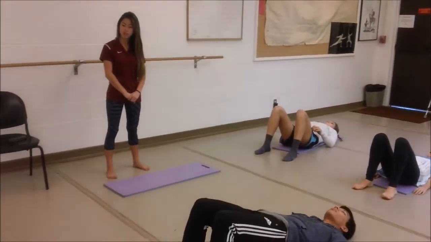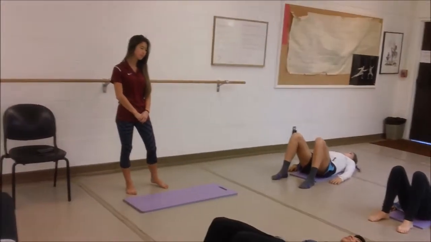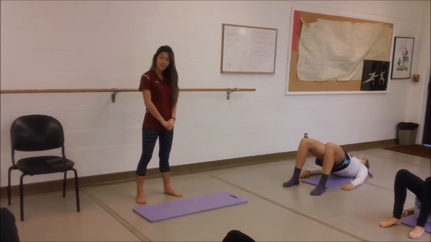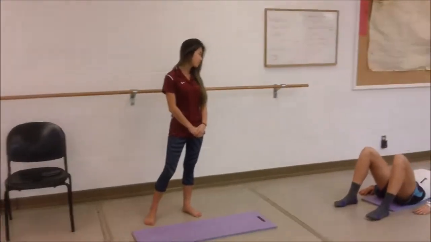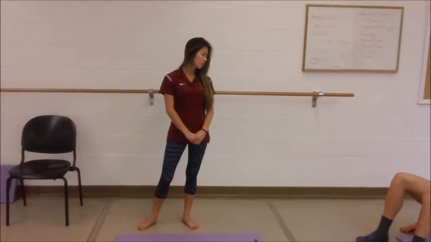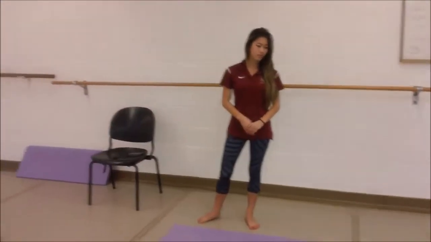Good job. We're basically activating the muscles around the hip. This is like Pilates, you know. Take a breath there. If you get tired, feel free to take a break.